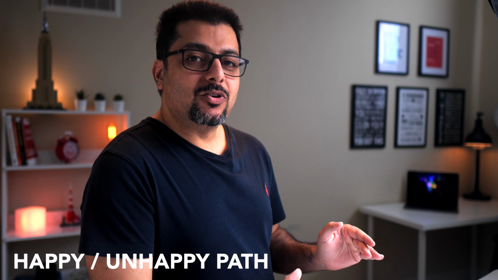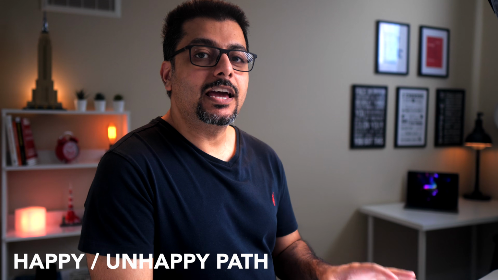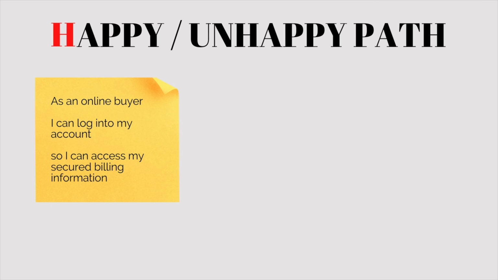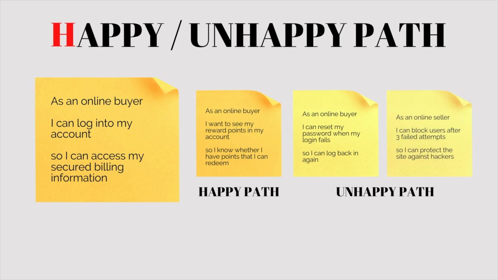While working with the initial backlog items, you may find an epic that involves a happy or multiple unhappy paths or workflows. For example, an initial backlog item like, as an online buyer, I can log into my account so I can access my secured billing information, can be expanded into one happy path user story, like, as an online buyer, I can log into my account so I can access my secure billing information, which, if you notice, is the original story itself, and 2 unhappy path stories, like, as an online buyer, I can reset my password when my login fails so I can log back in again. As an online seller, I can block users after 3 failed attempts so I can protect the site against hackers.